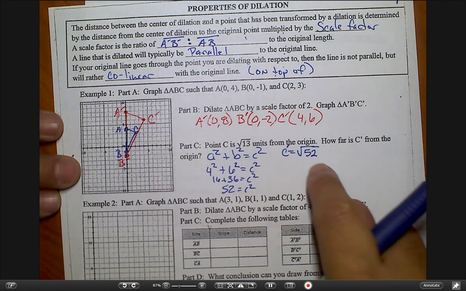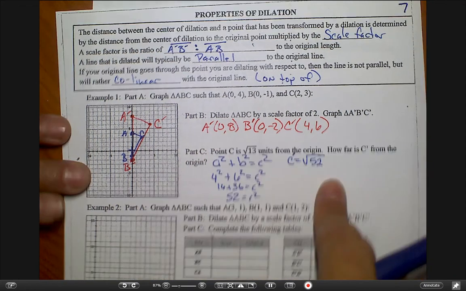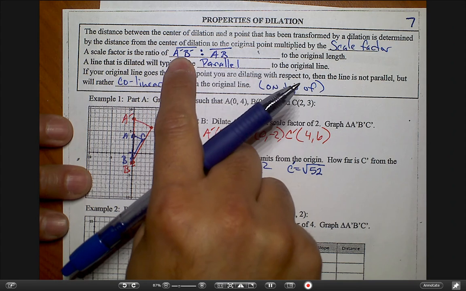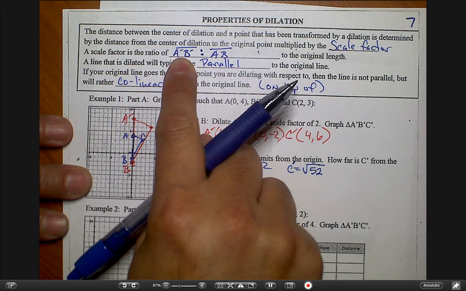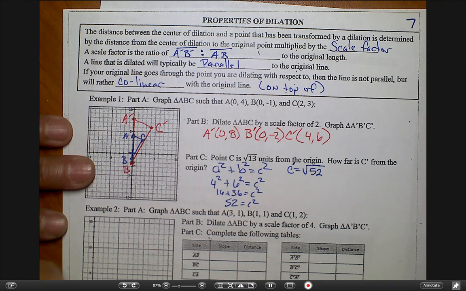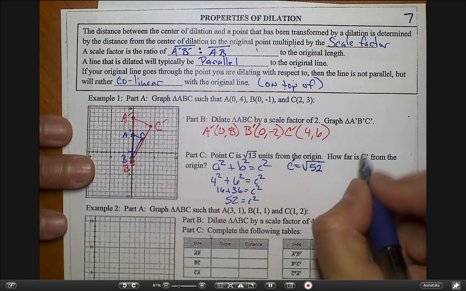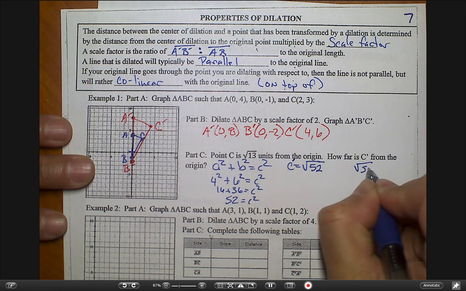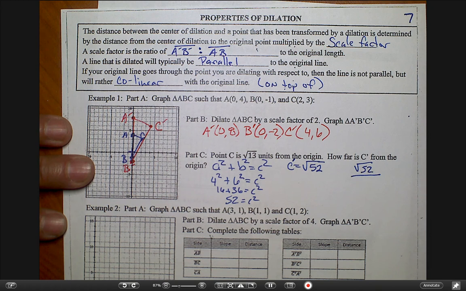Now, I'm going to do a ratio like what we had up here. So which one's going to go first? The prime, right? So it would be this one. So if I'm doing this, it would be rad 52 divided by, what was my other distance?